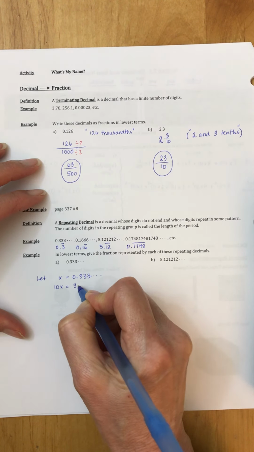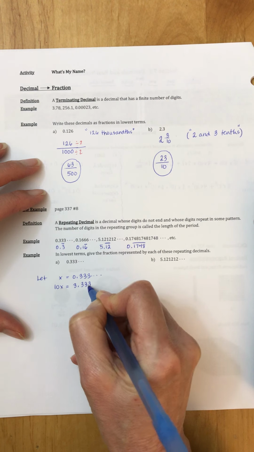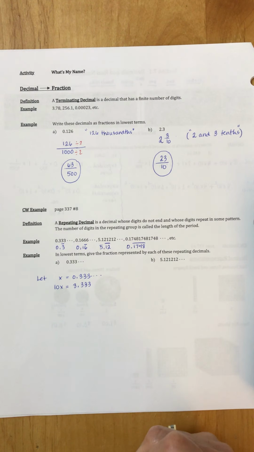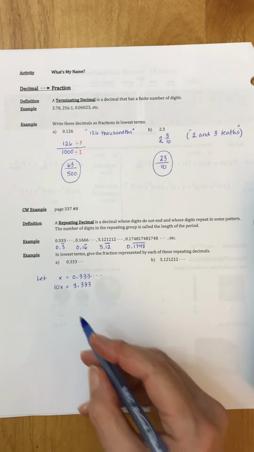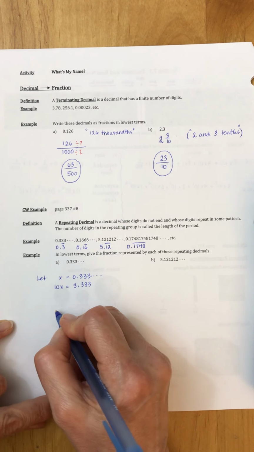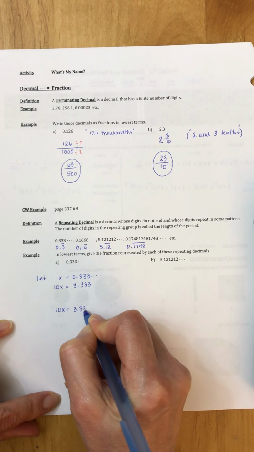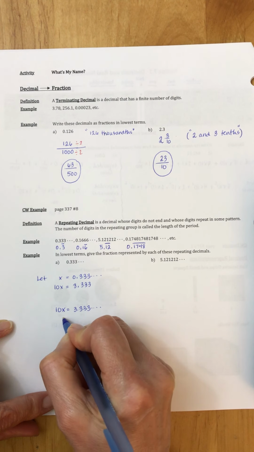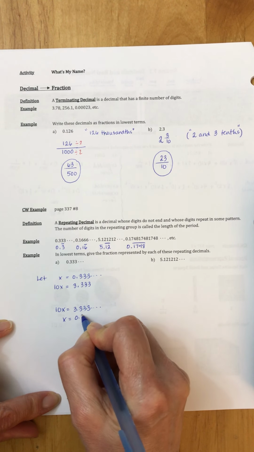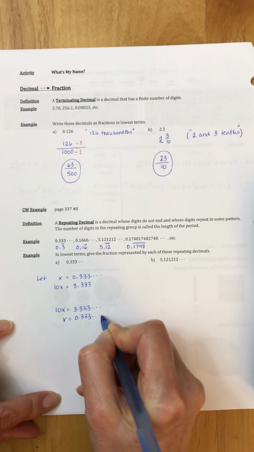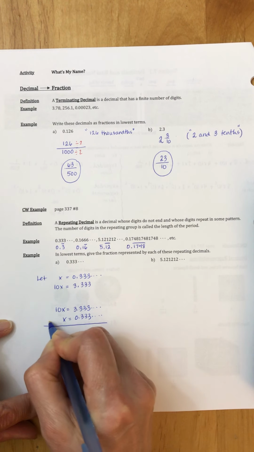So we have 3.333 on forever. Okay, so now what we're going to do is reverse the order here, and put 10x equals 3.333 on forever, and x equals 0.333 on forever. And then we're going to subtract.